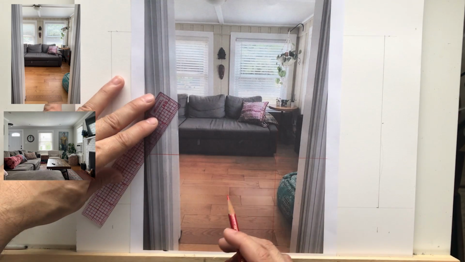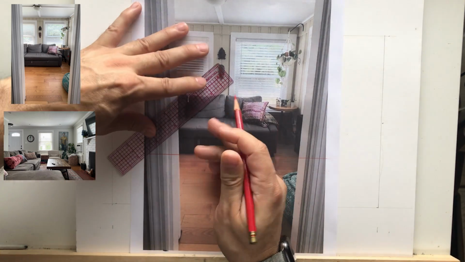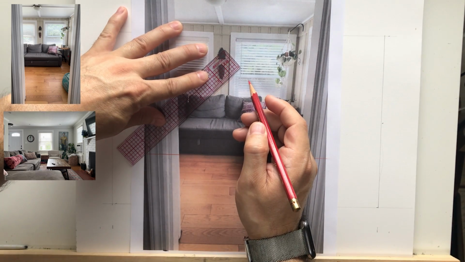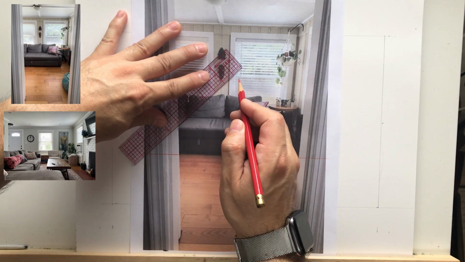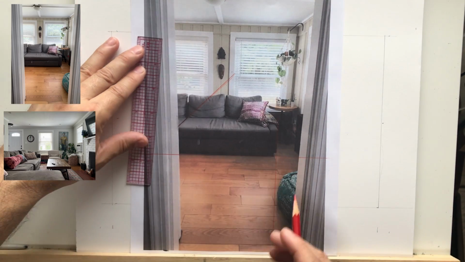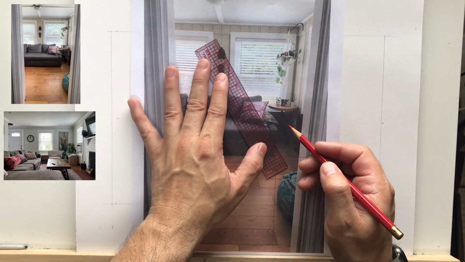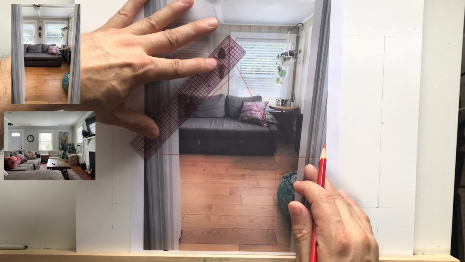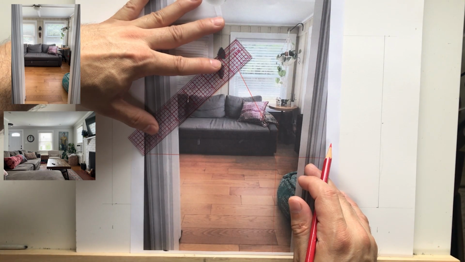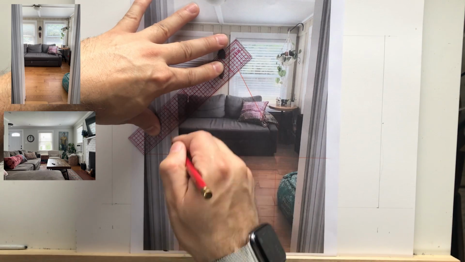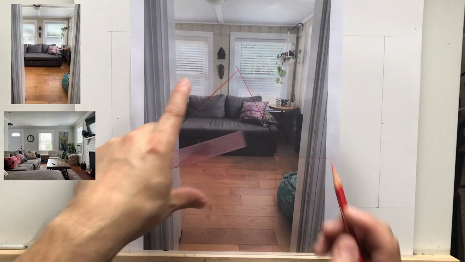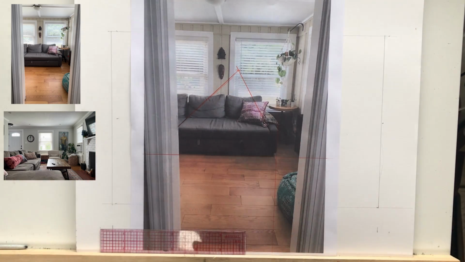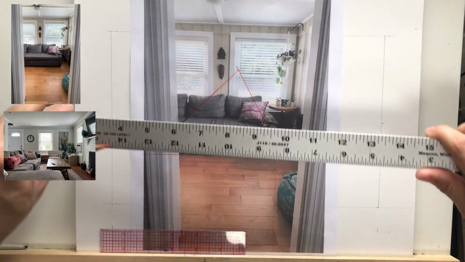So now it's finding that eye level. So I look for lines that converge and then just follow those through. So I'm going to converge these lines and find another line that converges, and that line would be this one. So my eye level is here, and my vanishing point is there as well.